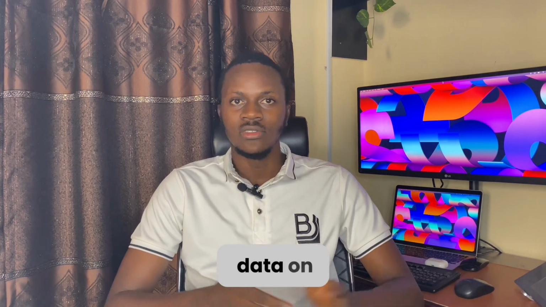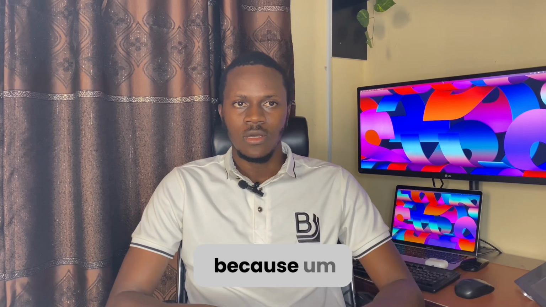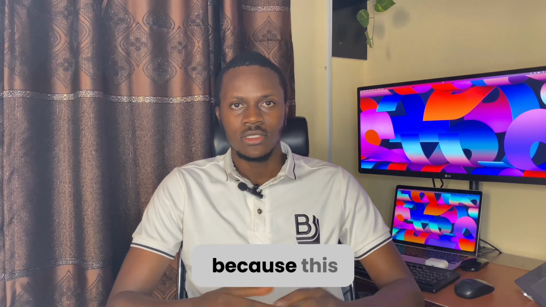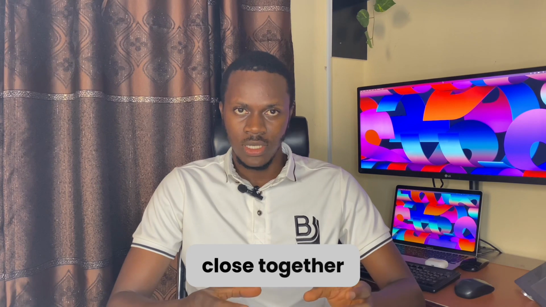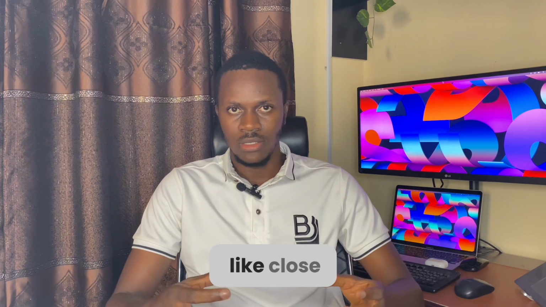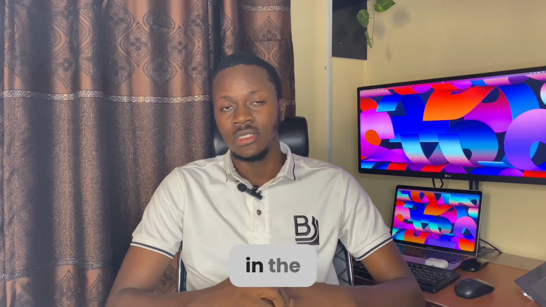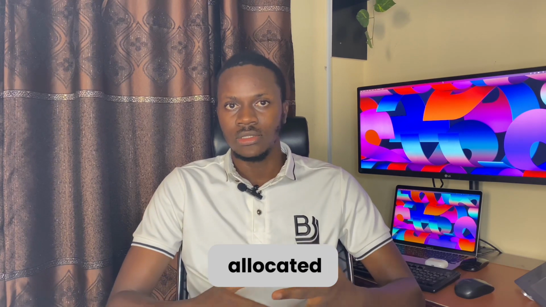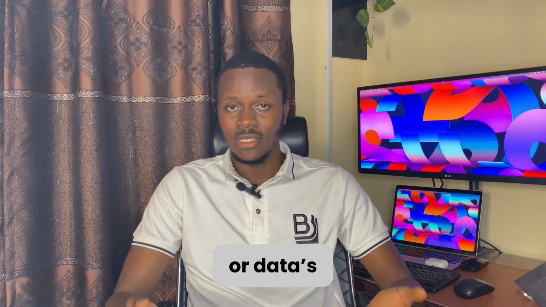So accessing data on the heap is slower because you have to follow the pointer that refers to the actual data, whereas accessing data on the stack is faster because the data are all close together, and it has been noted that processors are able to find data that are close together, as in the case of data that are on the stack.